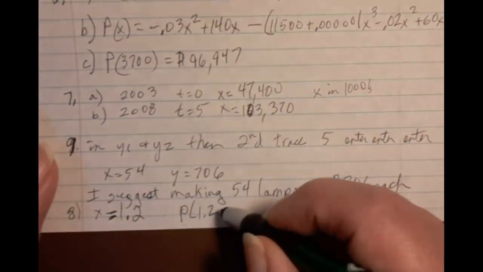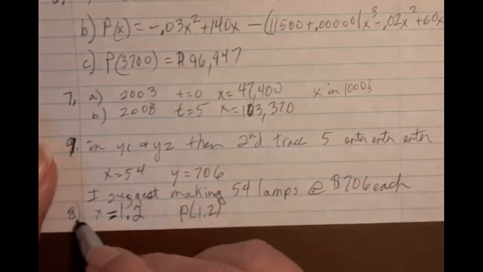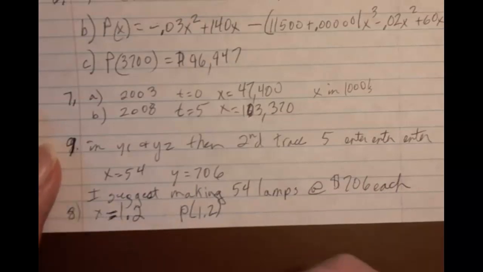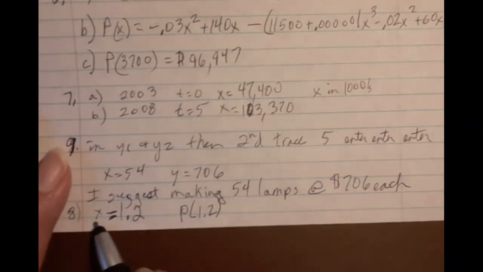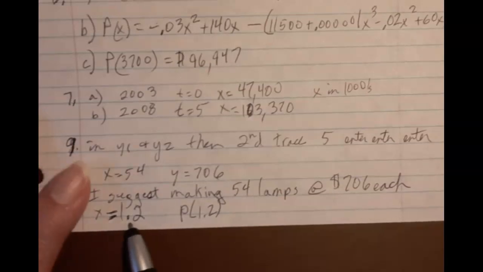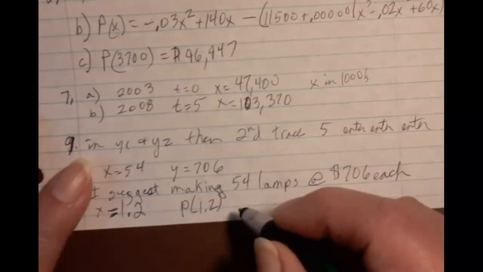I notice I actually skipped a problem. This should be number 9, and then 8 said x is in units of 1,000, and we have a price equation, and we want to know the price when the supplier will make 1,200 units. So that means x is actually 1.2, because they say will make 1,200 units. That's 1.2 in terms of 1,000, 1.2 thousand. So we want p of 1.2.